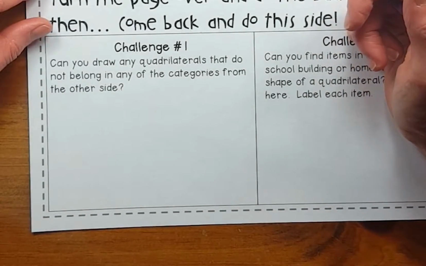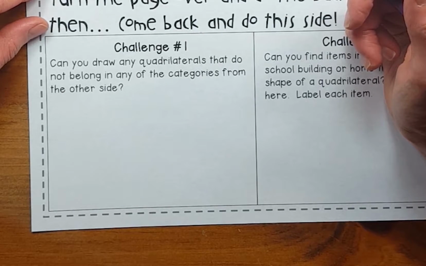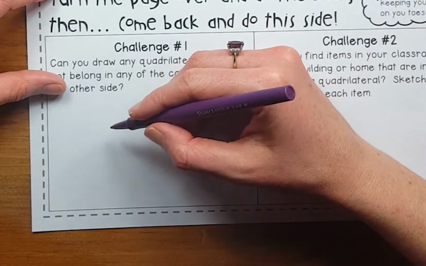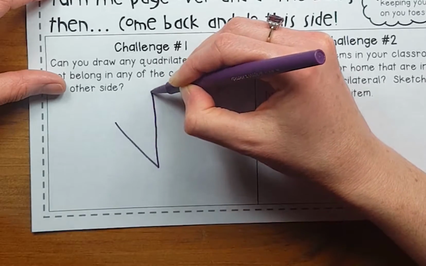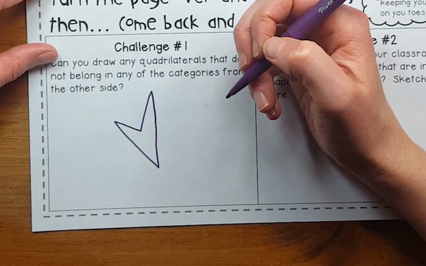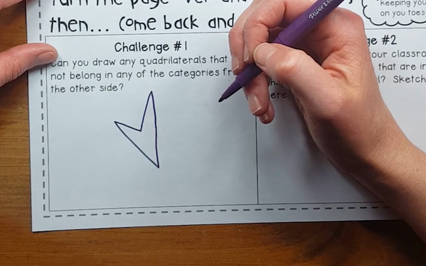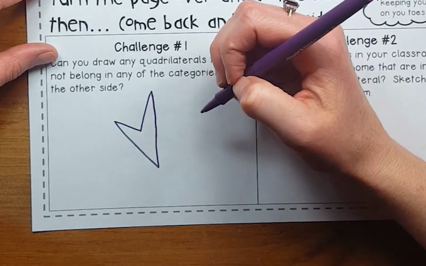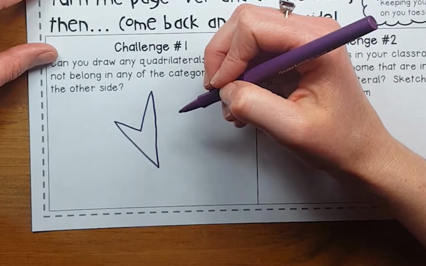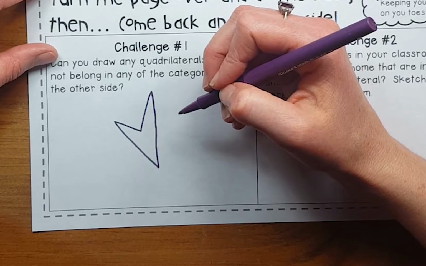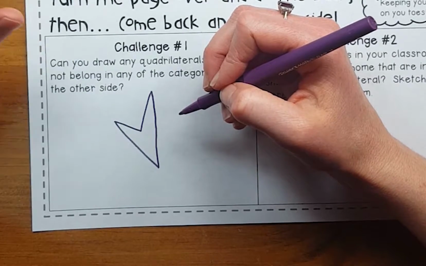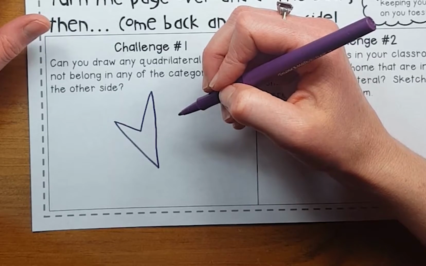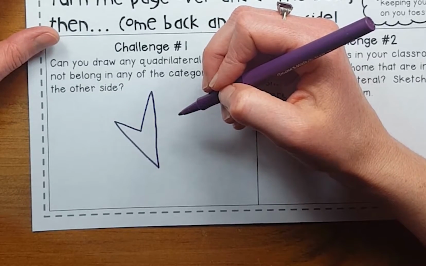Hey guys, how'd it go? Could you think of a quadrilateral that didn't belong in any of the categories on the other side? Well, Ucan and I did some thinking, and here's what we came up with. It has 4 sides, so it's a quadrilateral. But it has no sets of parallel sides. It has no equal sides, and there are no opposite angles that are equal. So this one does not belong as a part of any of the members of the family on the other side. But it still belongs to the quadrilateral family because it has 4 sides, and it's a polygon.